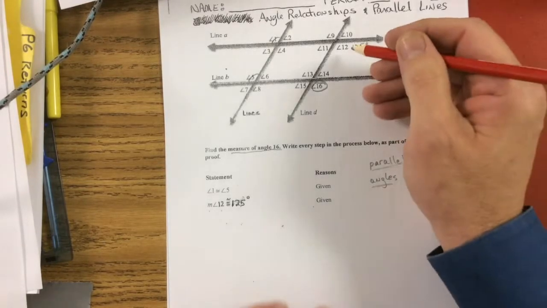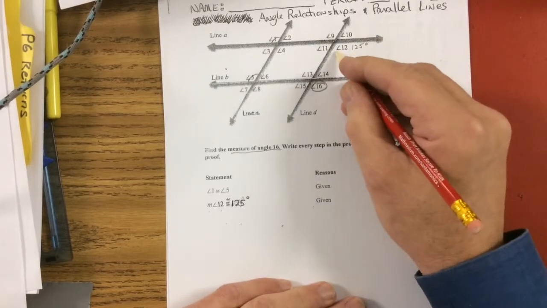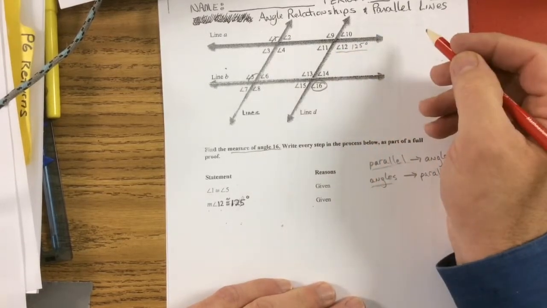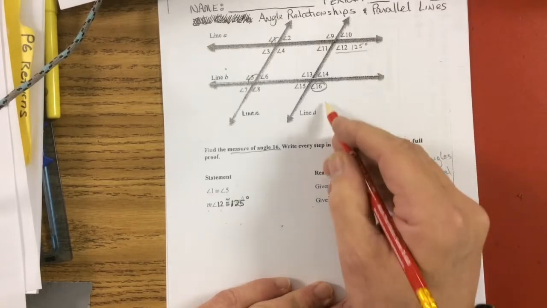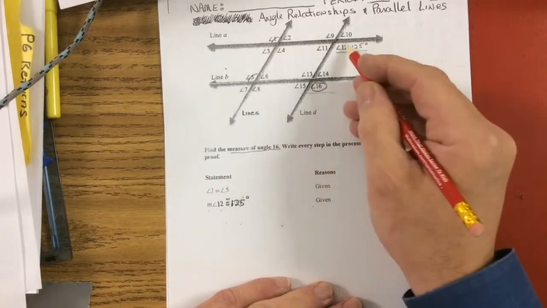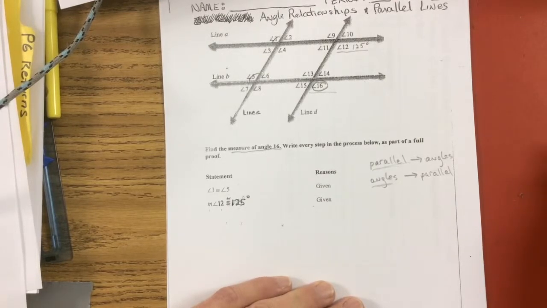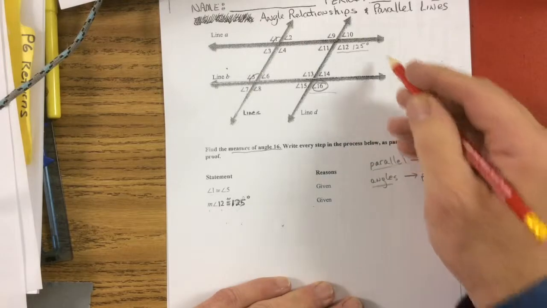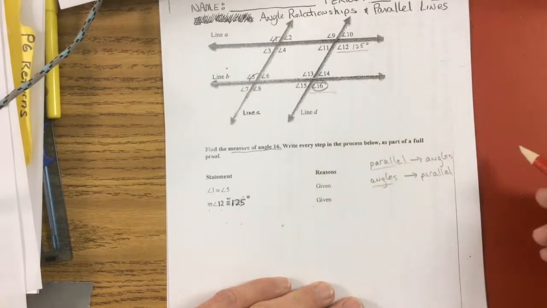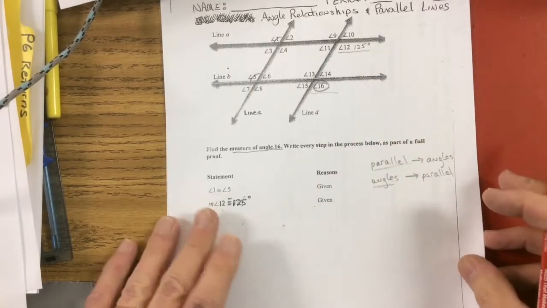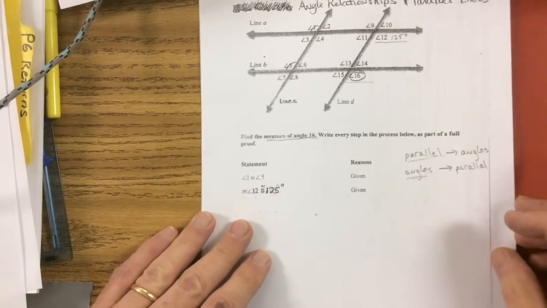So you cannot, for example, start here and say, this is angle 12, it's 125 degrees. This is angle 16. It's a corresponding angle. It must also be 125 degrees. That's only true if the lines are parallel. The question is, are the lines parallel?